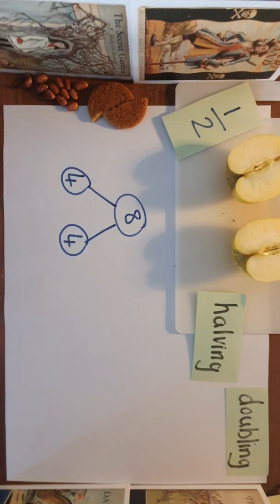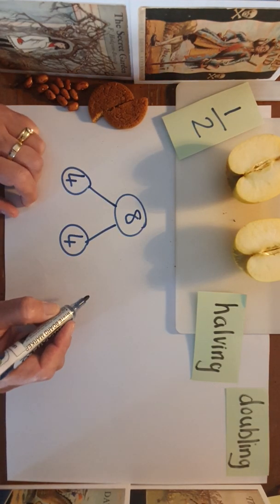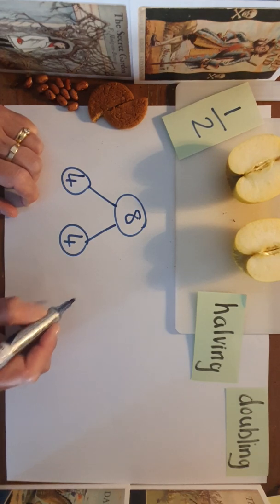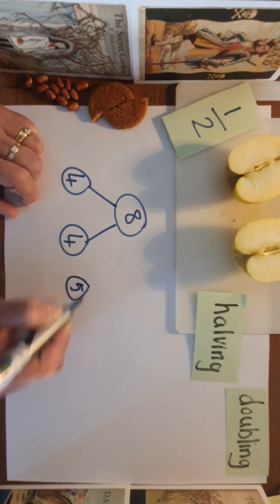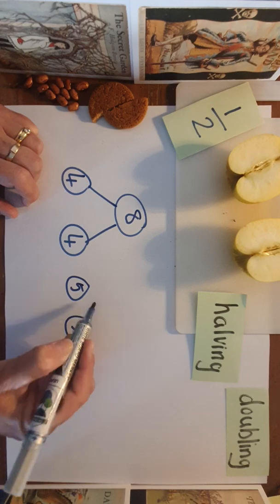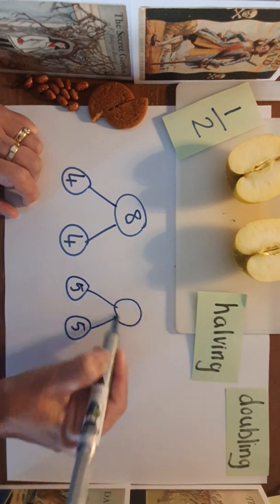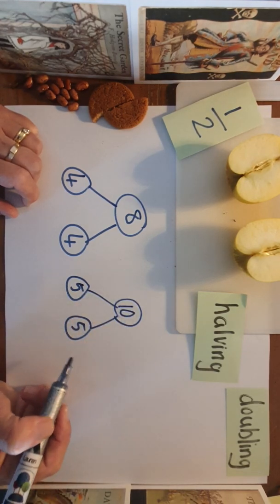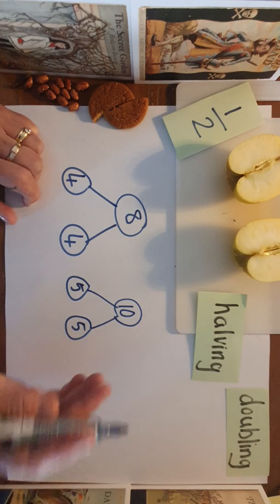And doubling would be representing it the other way, right? So if I wanted to know what double 5 is, I would start at the bottom. I put 2 5s, and what does that make? 10.